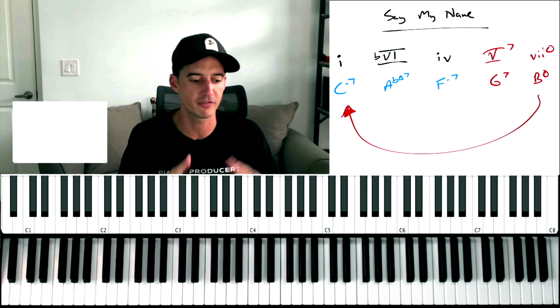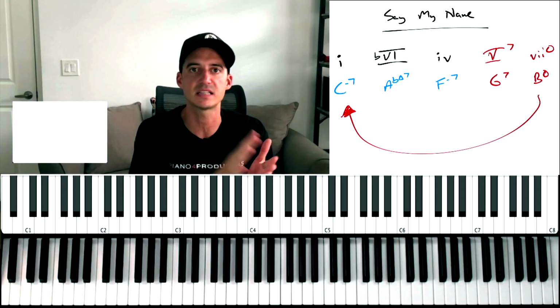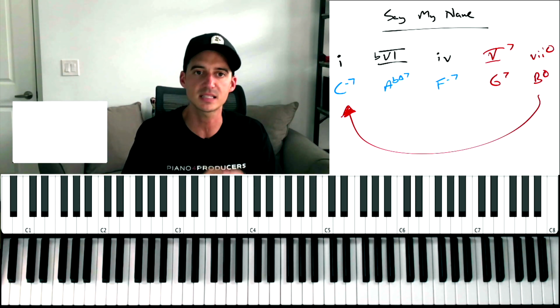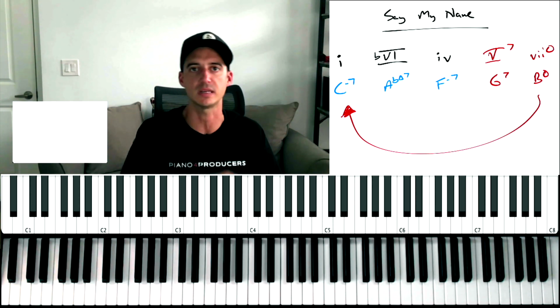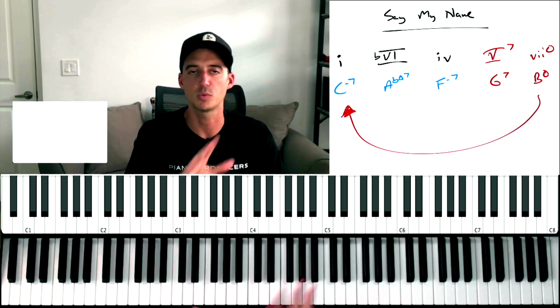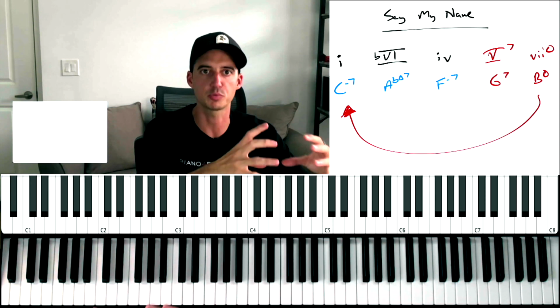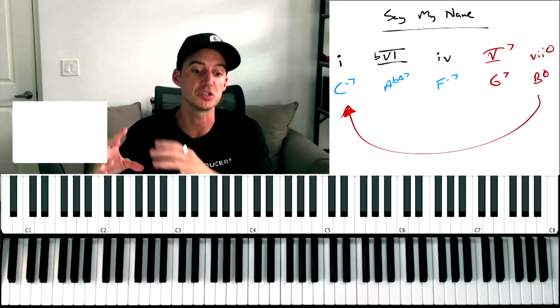I'm gonna play the progression the first time just as is, right? 1, flat 6, 4, flat 7. And then the next time, I'm gonna play exactly what you see written here. And so let's see how this sounds. So we can see, you know, how it sounds originally and then how it sounds with these substitutions.